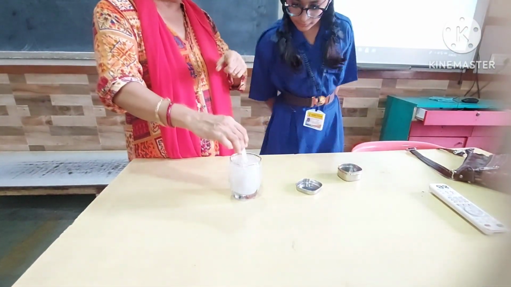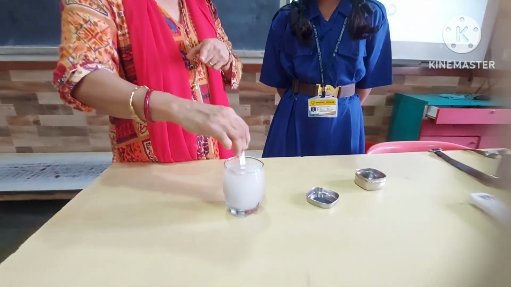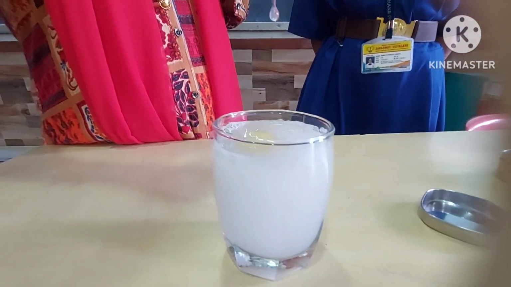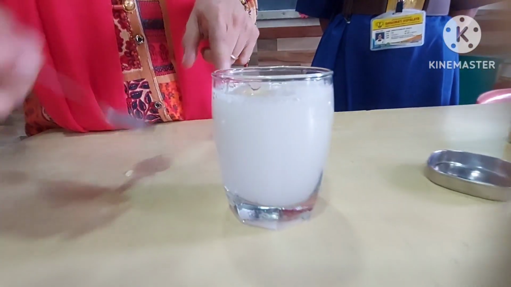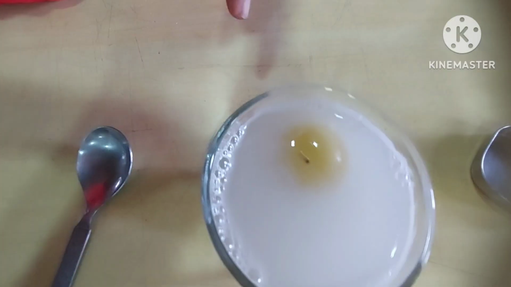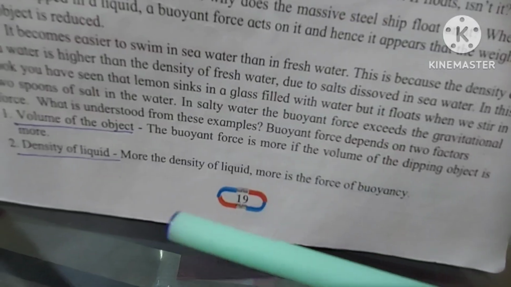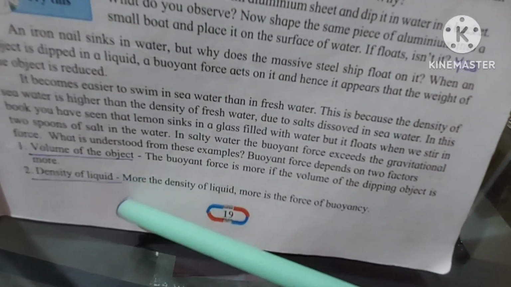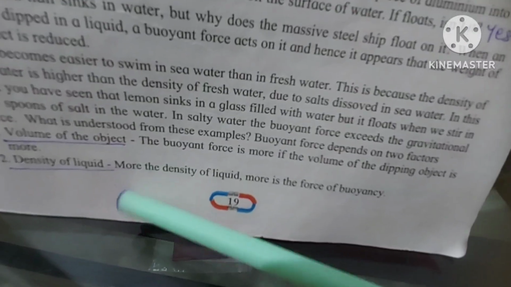Now we have put salt inside water. Let it get completely dissolved. Then we have seen that the lemon has come up on the water. Now the experiment which we did in the class, let us see the explanation of that.